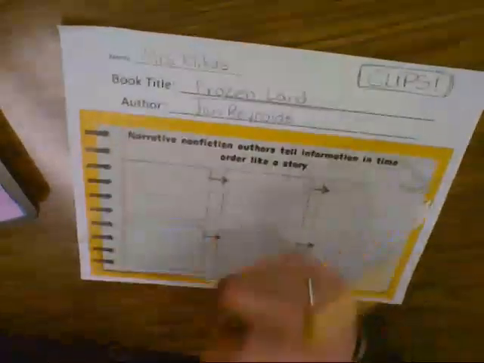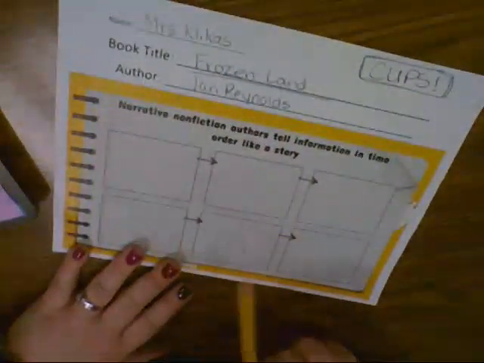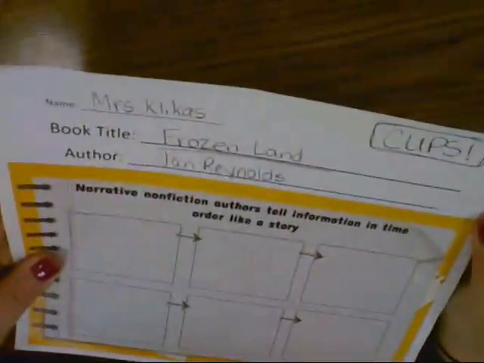So take your time, go back through the book if you need to reference the story, and then fill out your timeline, beginning, middle, and end. Once you are done and you have this completed, this paper will get turned in to your turn-in tray in your classroom.